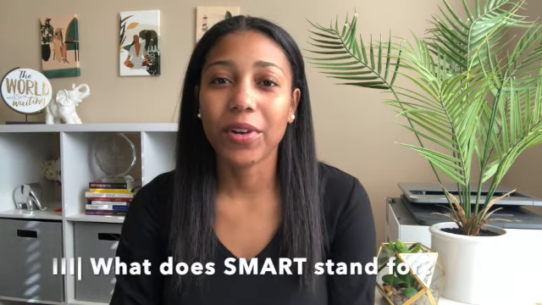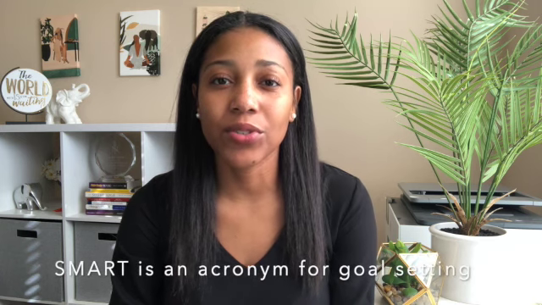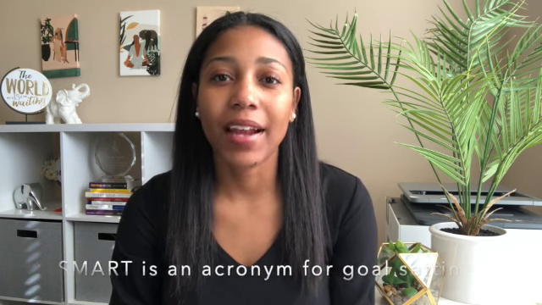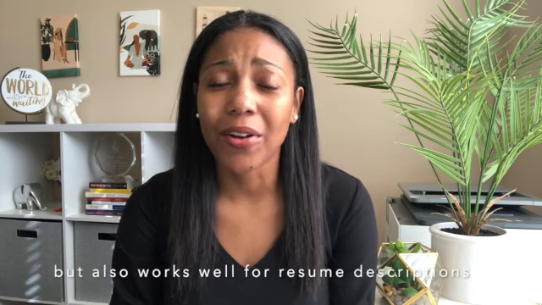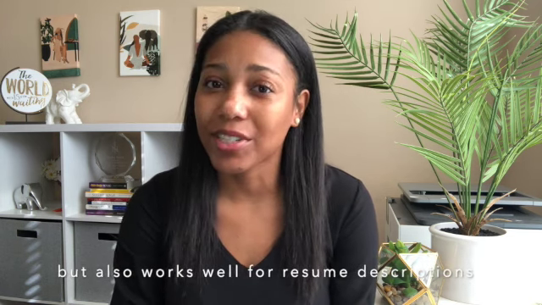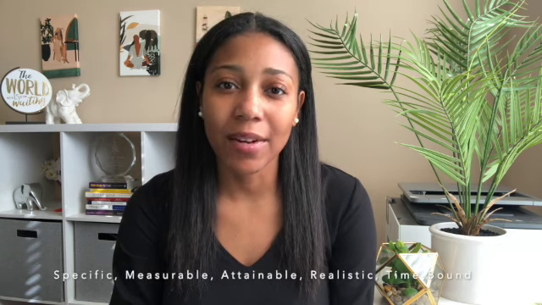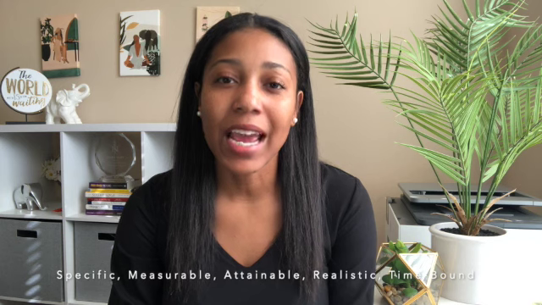So let's break down what SMART actually means. Like we mentioned before, SMART is an acronym that's usually used for goal setting, but I decided to apply it to resumes because I felt it fits pretty well, specifically related to descriptions. SMART stands for specific, measurable, attainable, realistic, and time-bound. We're about to break them up one by one to talk about why each is important for the bullet point descriptions you have on your resume.